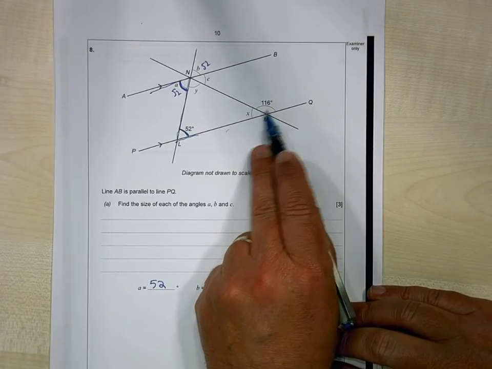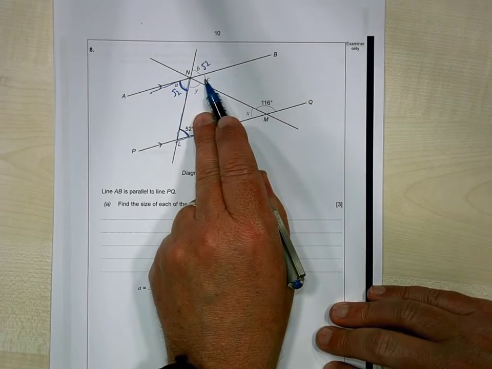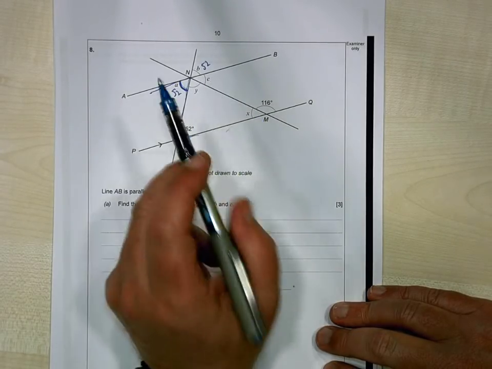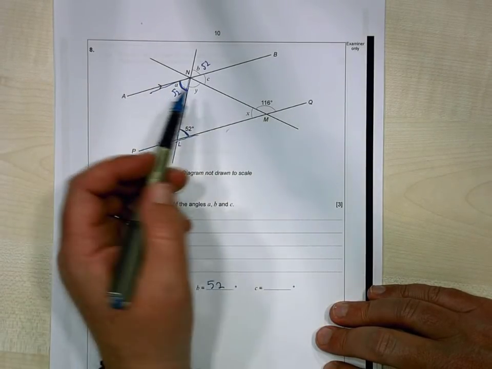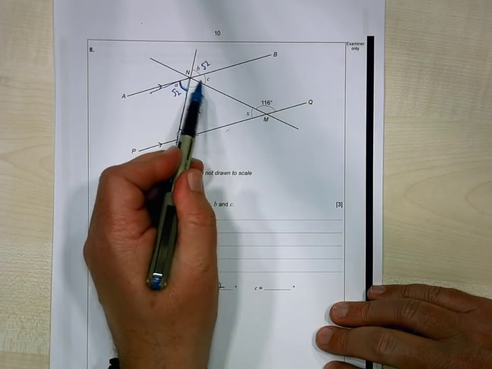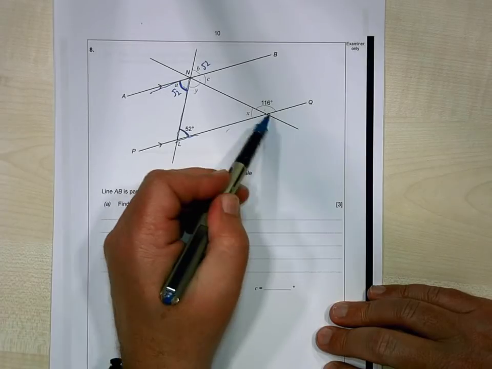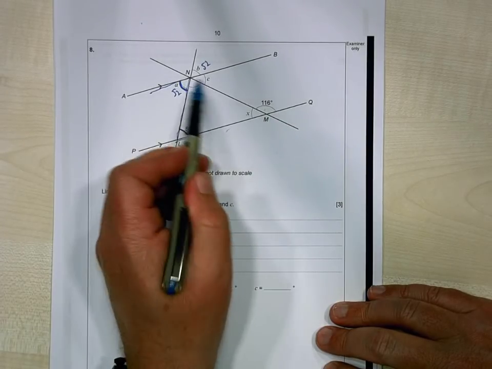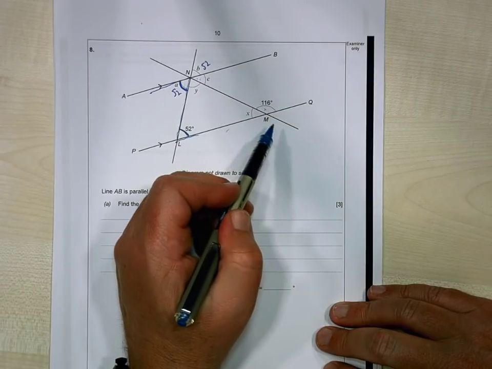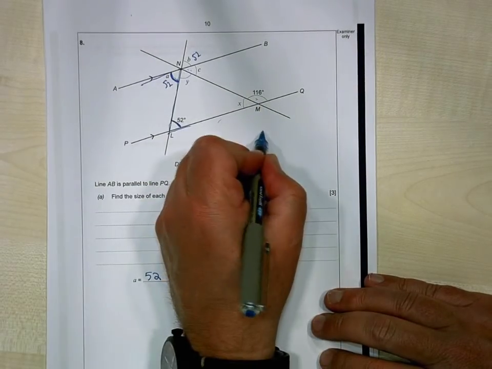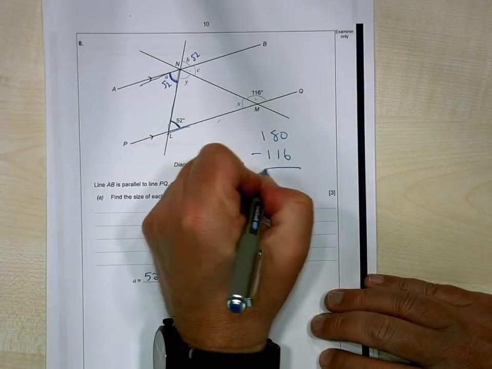So if I take that away from 180, it gives me X. And if I know X, I know C because of that Z. But another angle property of parallel lines that you might know is that those two angles there add up to 180. So if you've got that inside, sometimes math teachers call it a C angle, because you've got that letter C, those two add up to 180. So whichever way you go about doing it, you've got to do 180 take away 116.